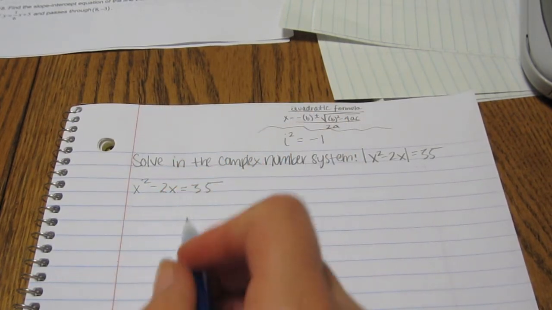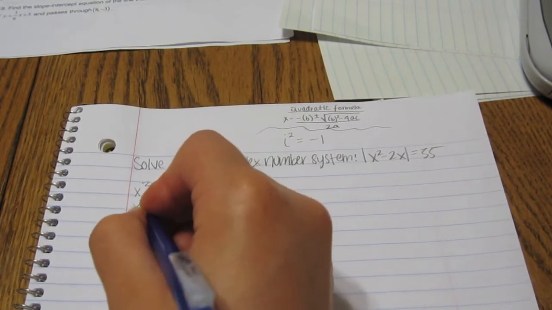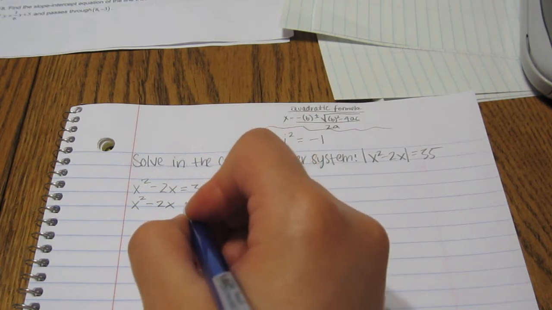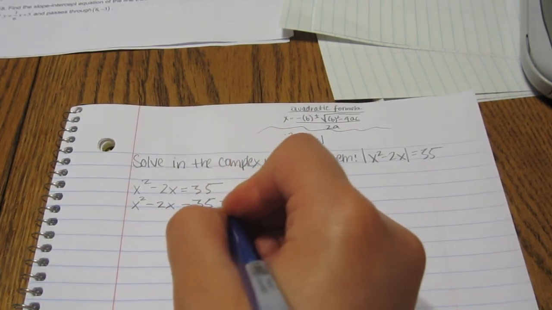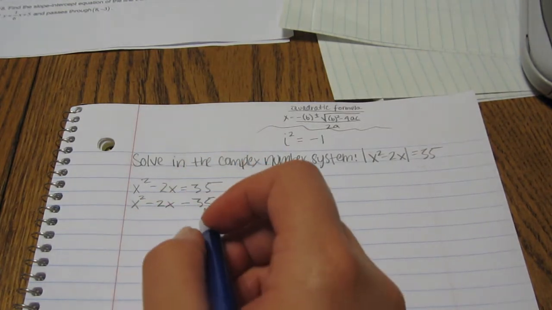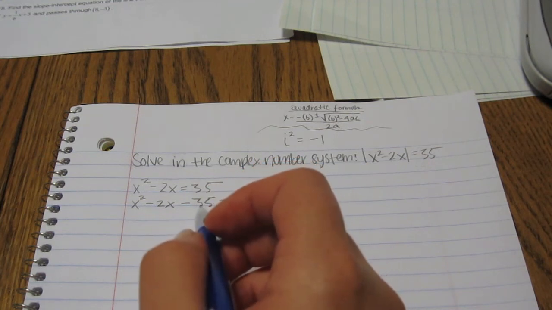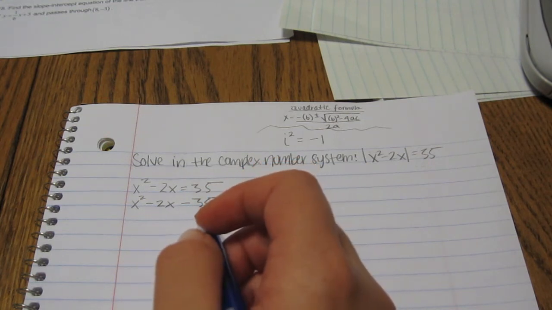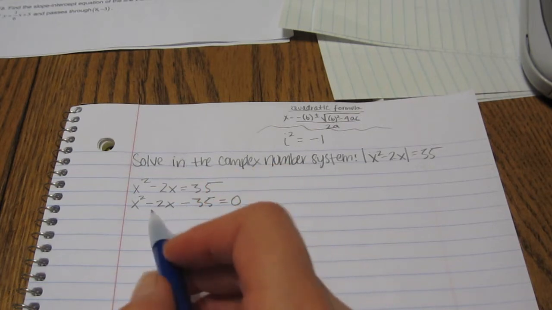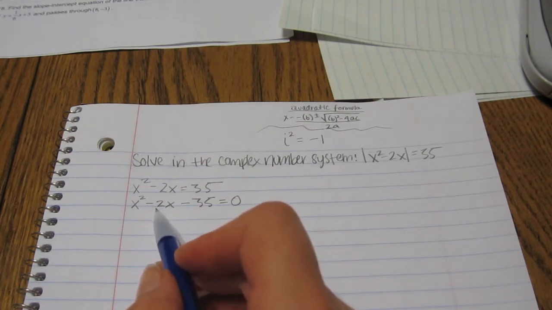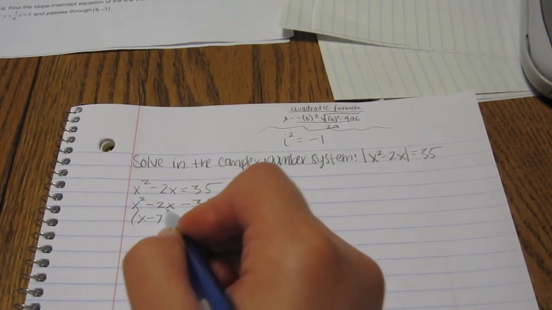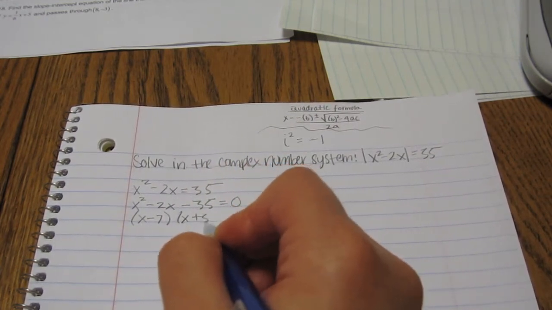And this one is very simple. It's going to be x squared minus 2x. We're going to bring the 35 over to the other side, so we're going to subtract 35. Then we're going to factor this. Two numbers that multiply to -35 and add up to -2 are 7 and 5, and one is going to be negative and the other positive. So to get -2, we're going to start off with -7 and a +5. So we're going to have x minus 7 and x plus 5.